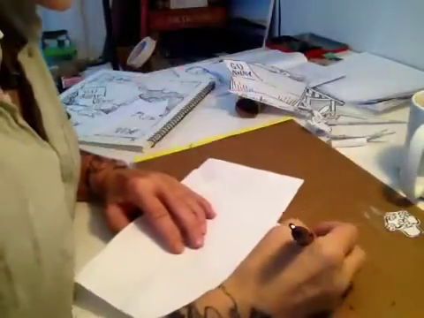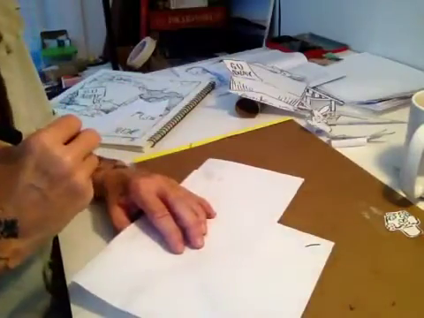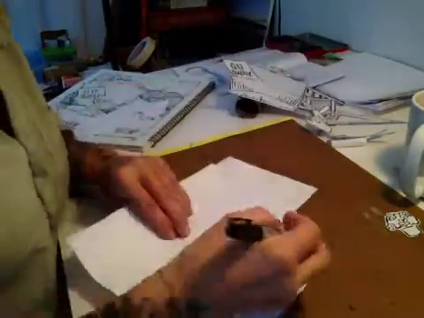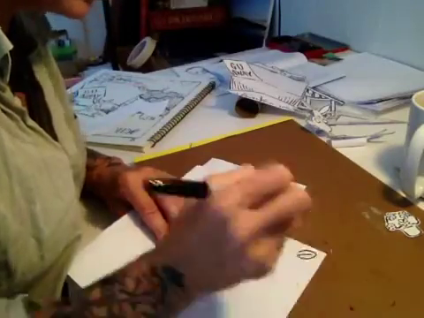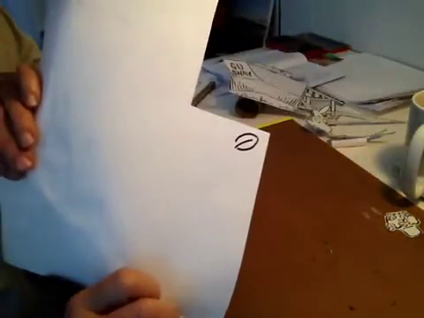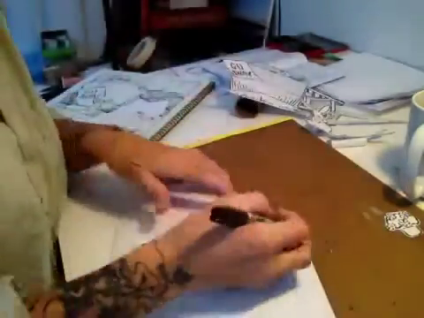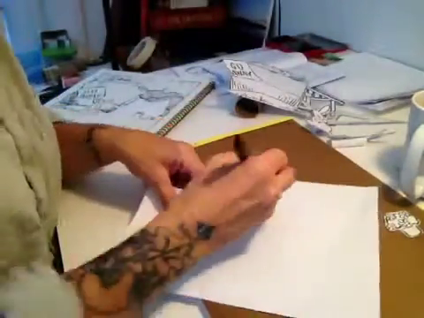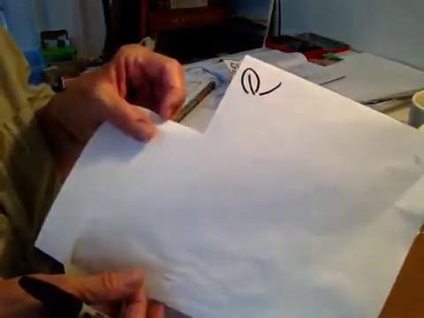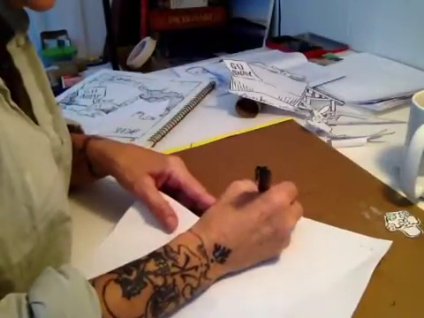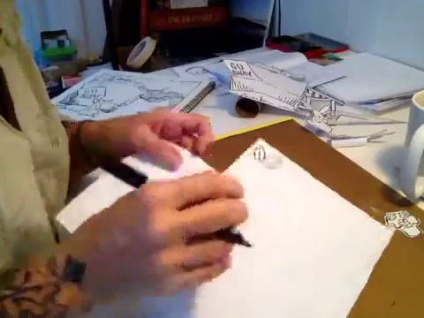Ready? It's a line, and then two curved lines. 1, 2. We're going to do it again. A line, and two curved lines.